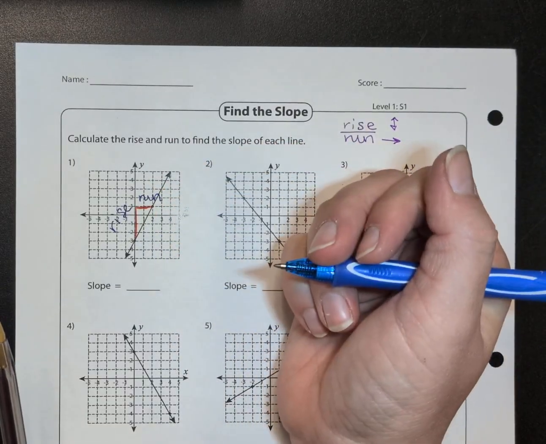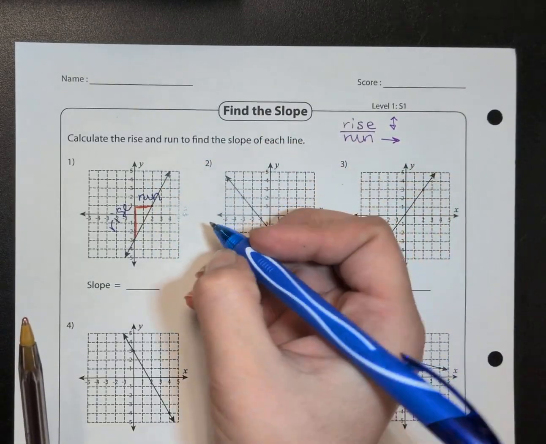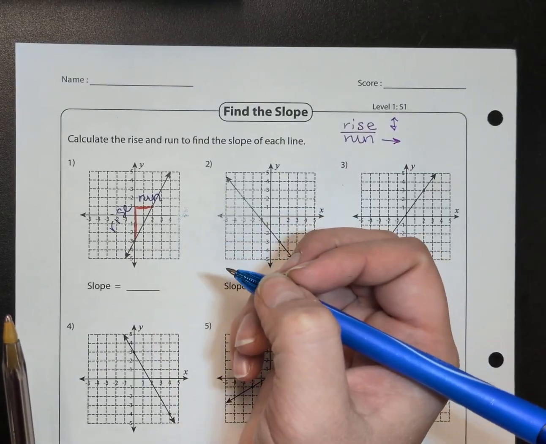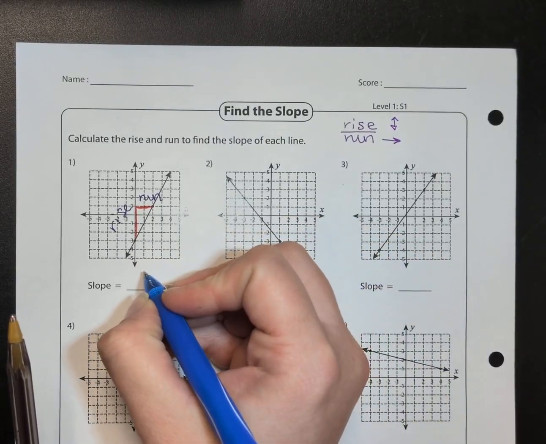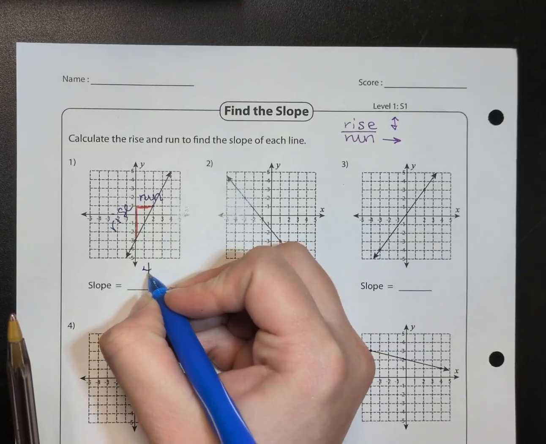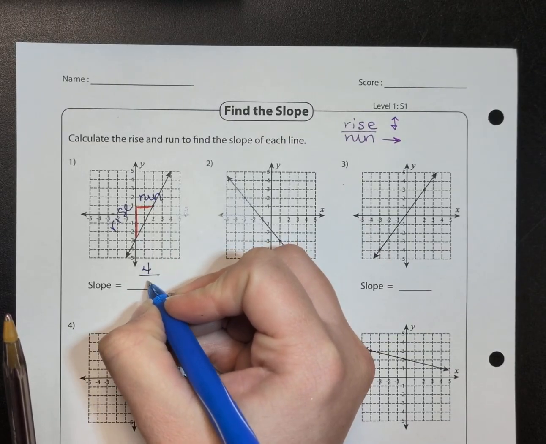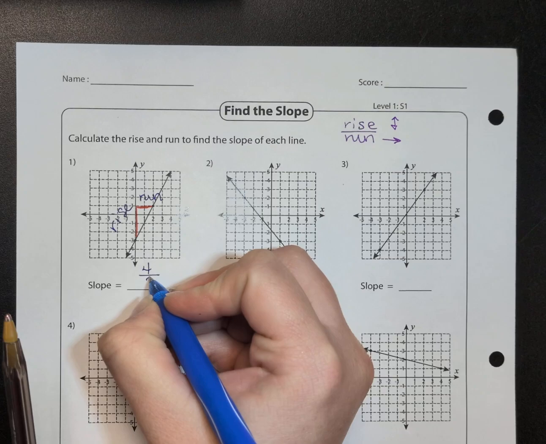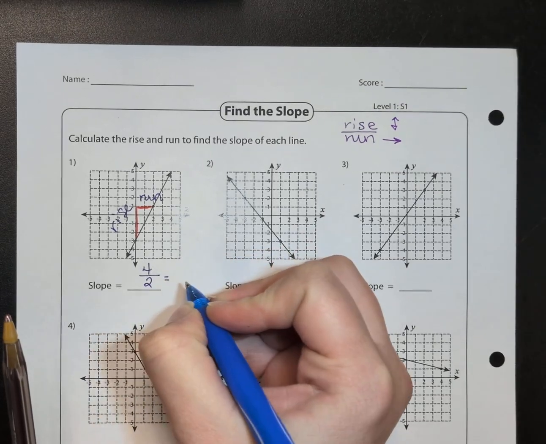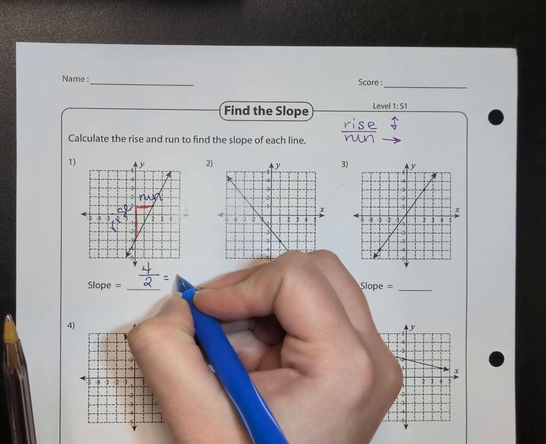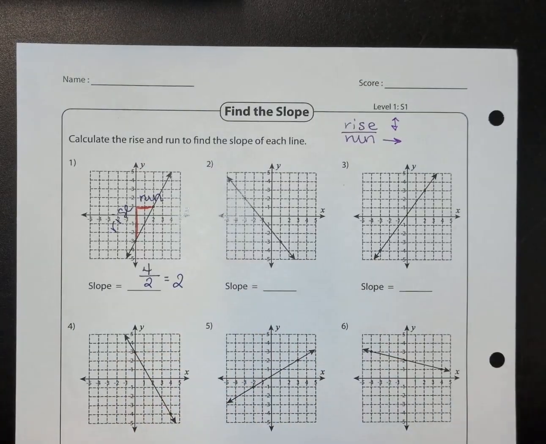So how far is our rise? How tall is that? 6. Oh, it's 4. And then our run is 2. And 4 over 2 is the same as 2.